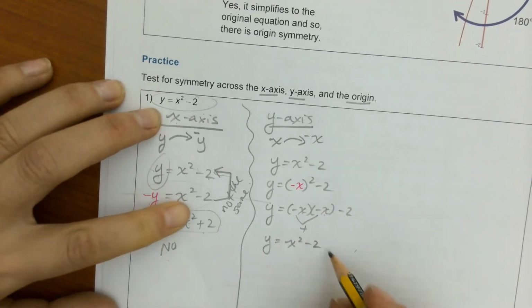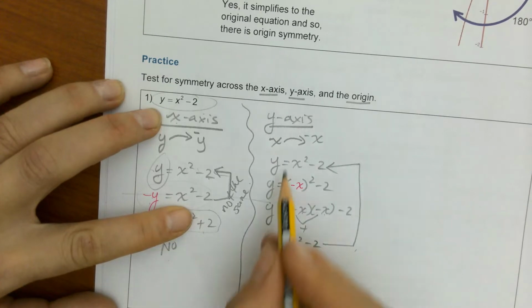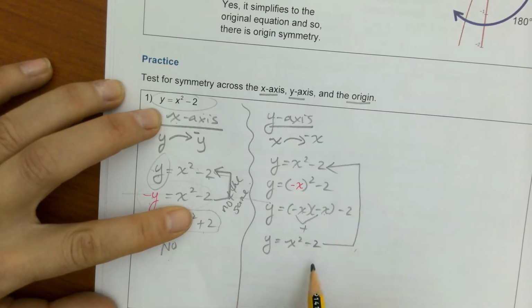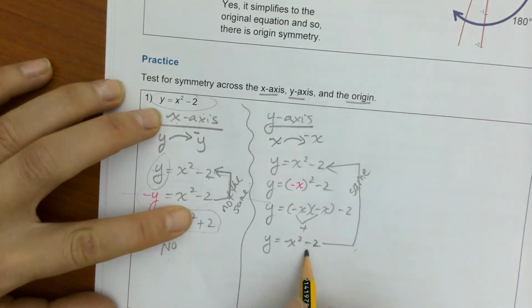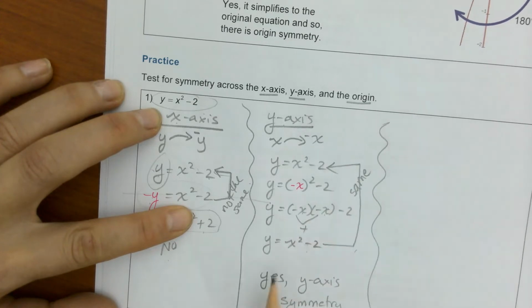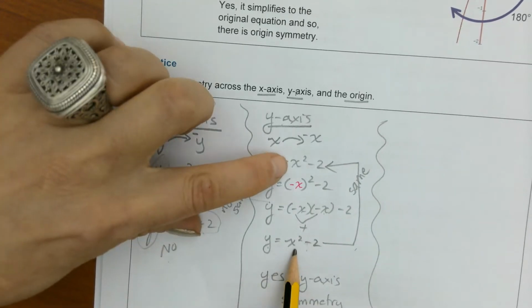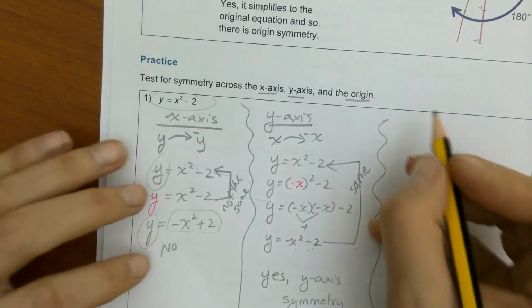And now I check. Is this the same as the original? Y, x squared. Yes, it's the same. So if it ends up being the same, then you can say yes, it has y-axis symmetry. Okay? Because look, y, x squared, subtract 2, same. So now let's test for origin.